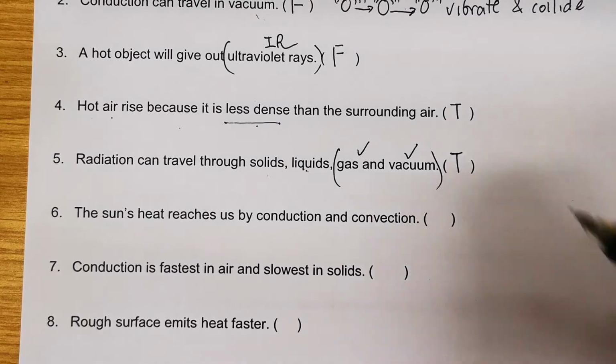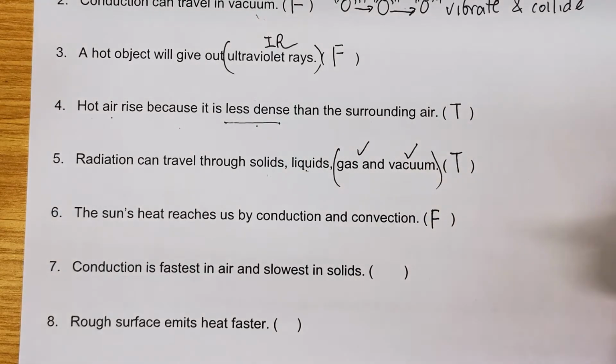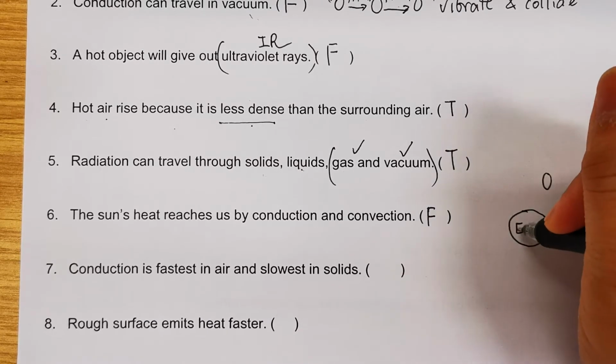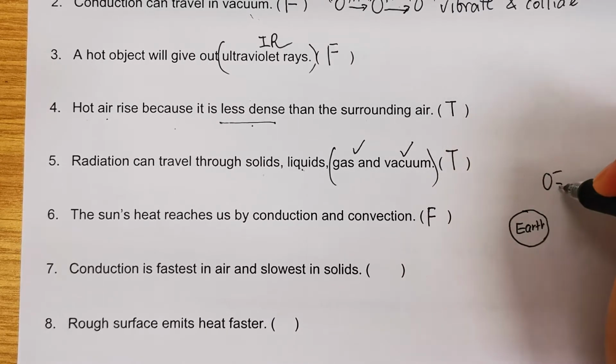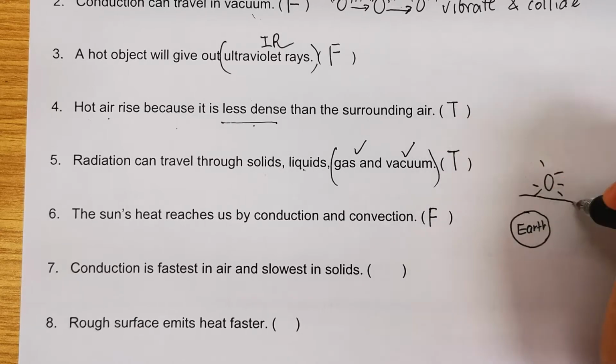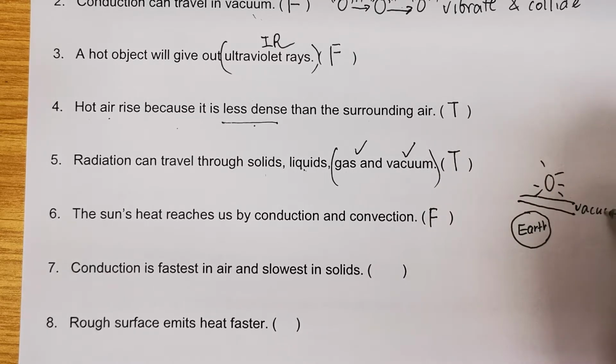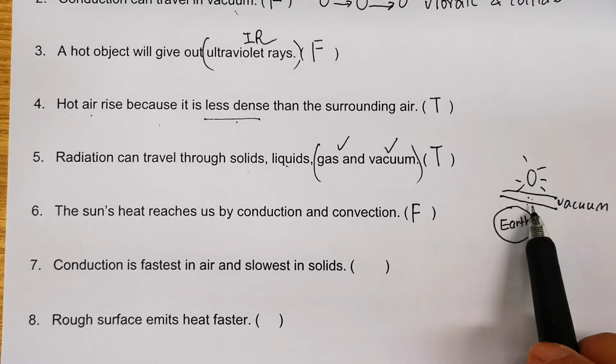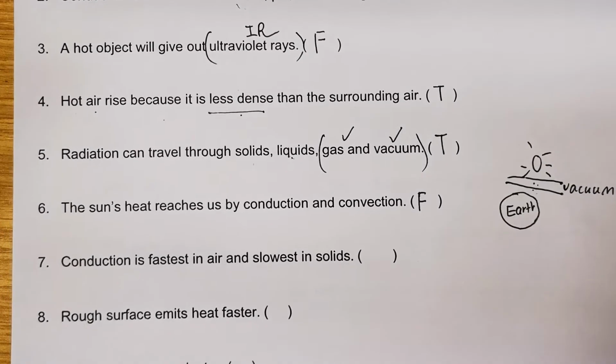Question 6, the answer is false. Again, that's because between the Earth and the Sun, there is actually a layer of vacuum. Because of the vacuum, conduction and convection cannot take place.